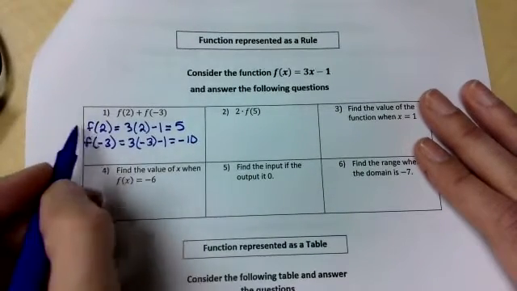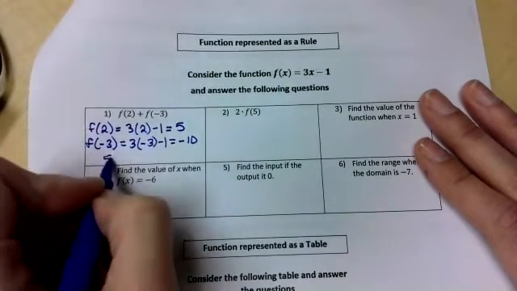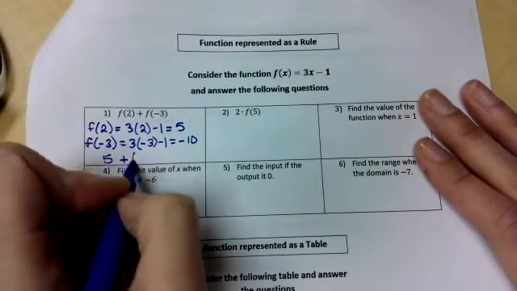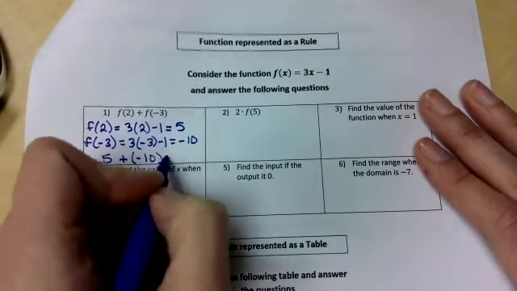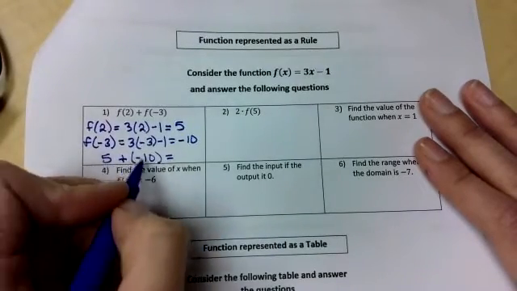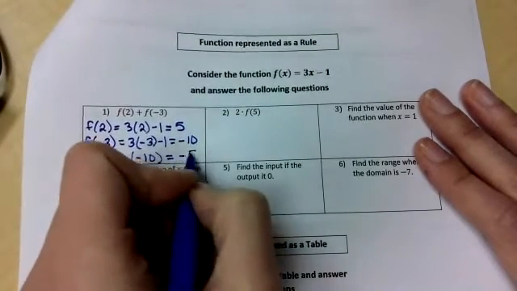Now I'm going to take my answer, so f of 2 is 5, plus f of negative 3 is negative 10. So 5 plus negative 10 is just like saying 5 minus 10, which is negative 5.